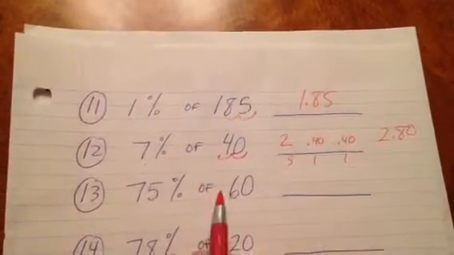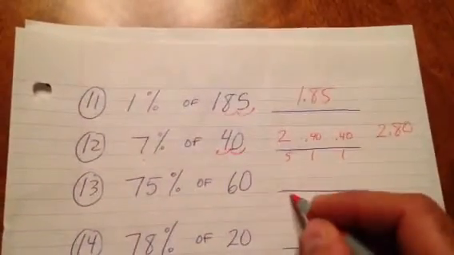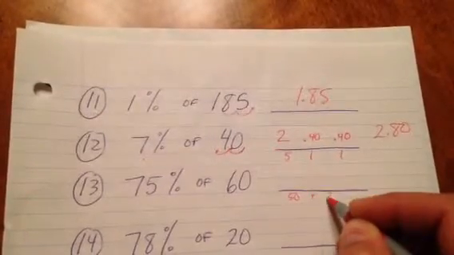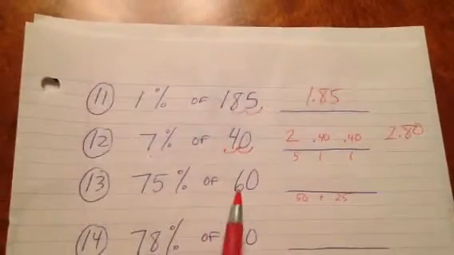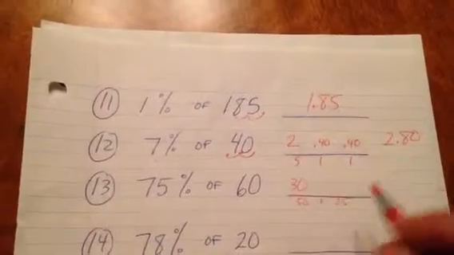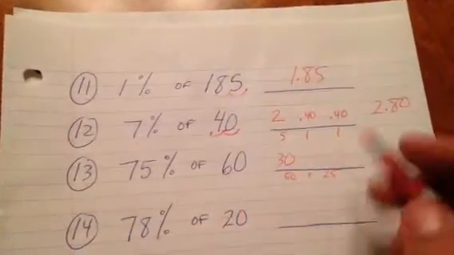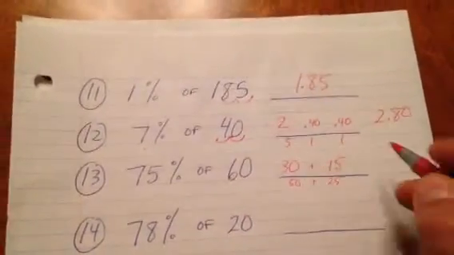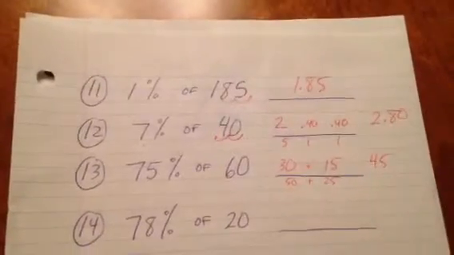Okay, 75%. To break that up, we need a 50 and a 25. Okay, so 50% of that is 30. A quarter of that is 15. 30 and 15 is 45.